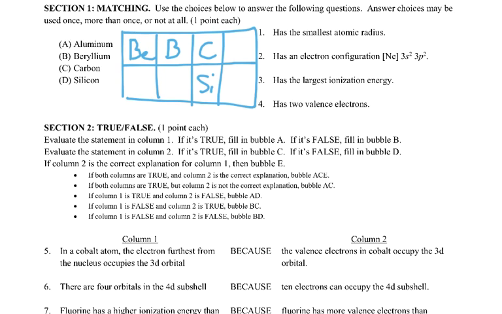So who has the smallest atomic radius? Well, the smallest atomic radius is going to be the one most right and most up, and that's going to be carbon, and carbon happens to be answer C, so that's the first one. Second one has an electron configuration of 3s2, 3p2. Well, we can see that's going to have 4 valence electrons, so somebody from the carbon family. So it could be carbon, except it says neon, so if we could see the entire periodic table, we would know that if it was carbon, it would be helium 2s2, 2p2. So this must be silicon, and silicon is 3s2, 3p2, so that is going to be answer D.